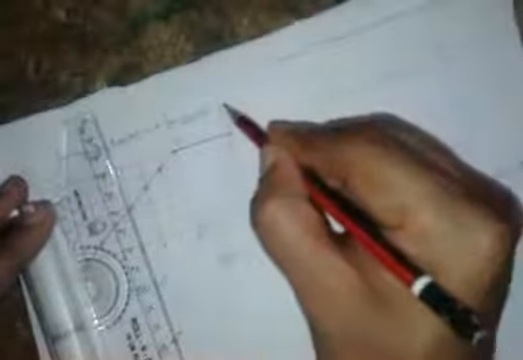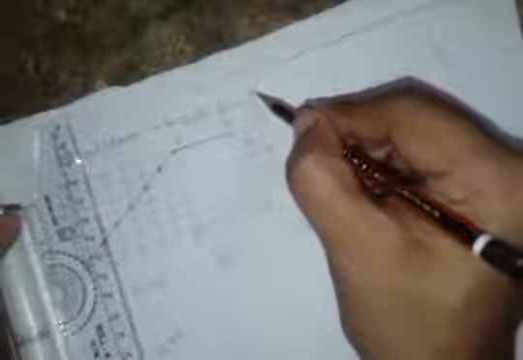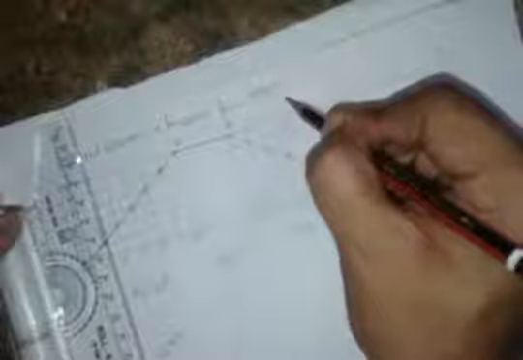This portion is nothing but the return stroke. Again, this portion is the dwell. Based on the displacement curve, we have to draw the cam profile. The next part is about the cam profile.